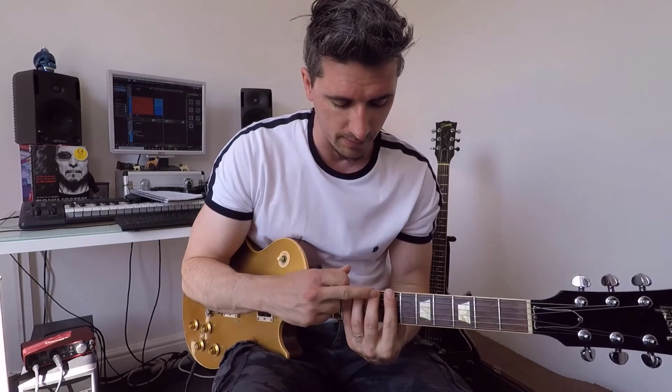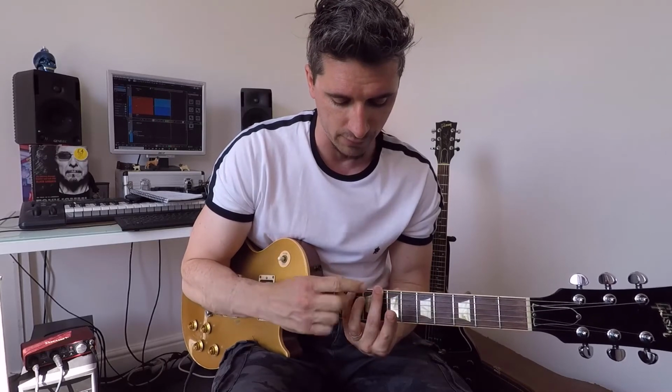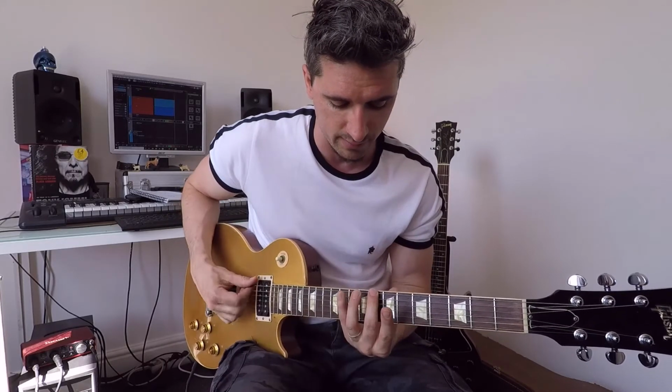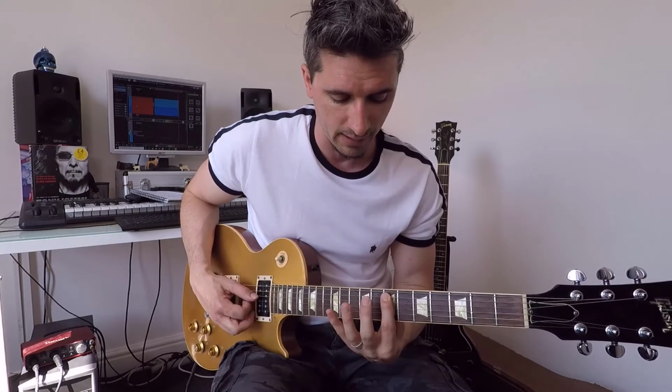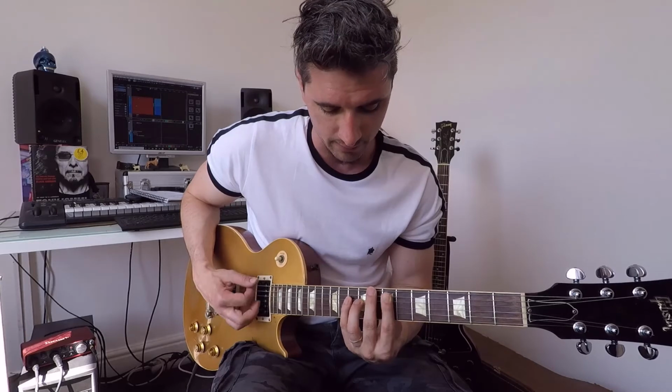Same root note, C again, but I start with the second finger. So now I have two notes on the low E string. I have E, F, G on the A string, and I have A, B, C on the D string.